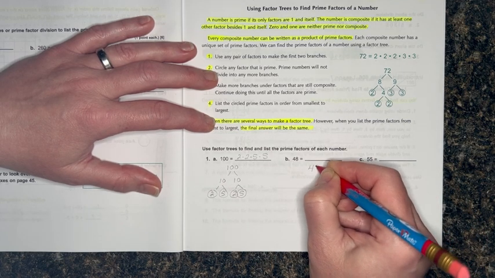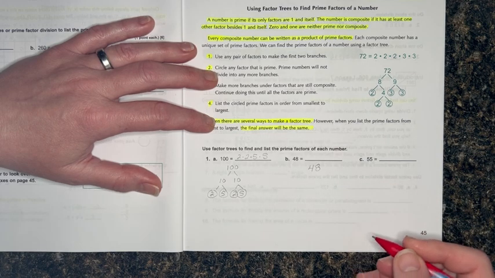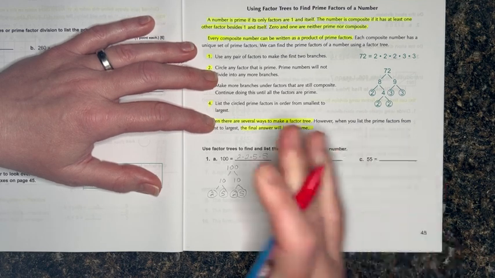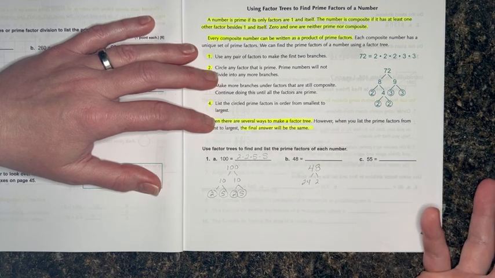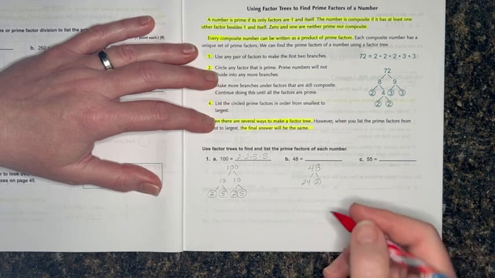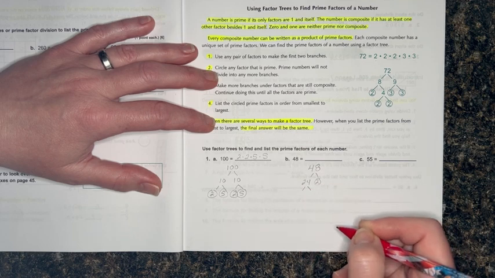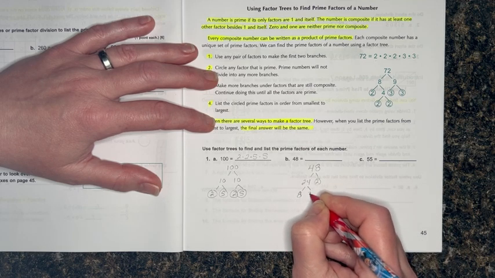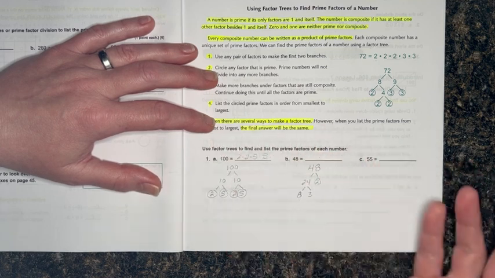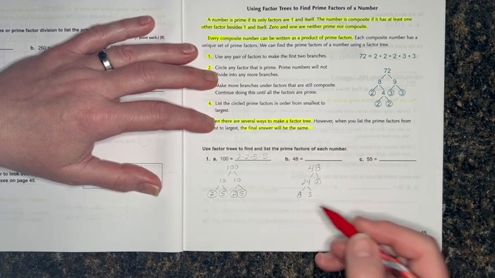48. Okay. 48 is 24 times 2, among many other things, of course. Now 2 is a prime factor, so that's the end of that one. 24 can be 8 times 3. It can be 4 times 6. It can be 2 times 12, right? I mean, there's lots of different ways to get to 24. I'm going to choose 8 times 3.